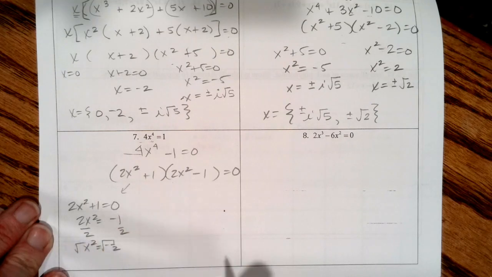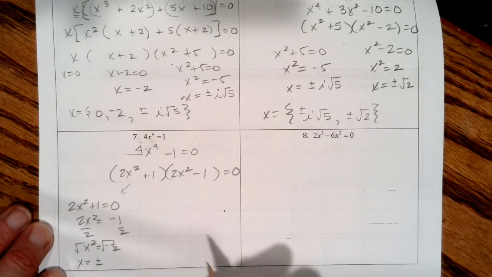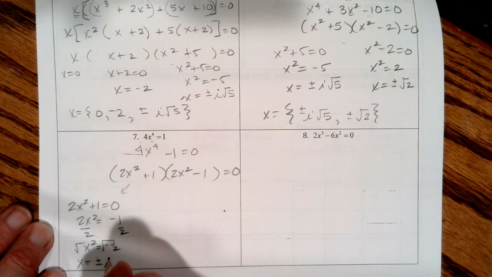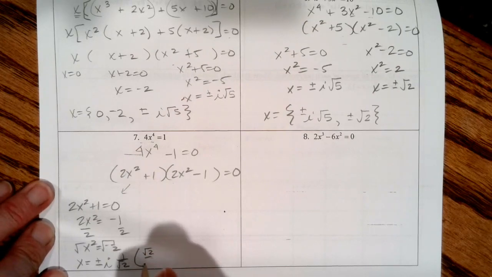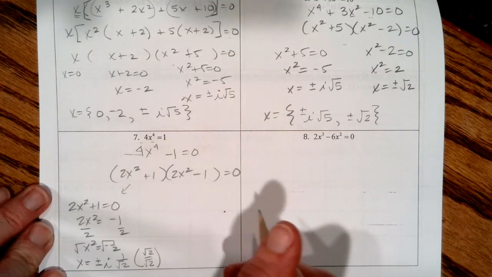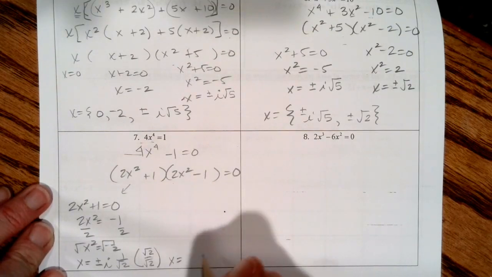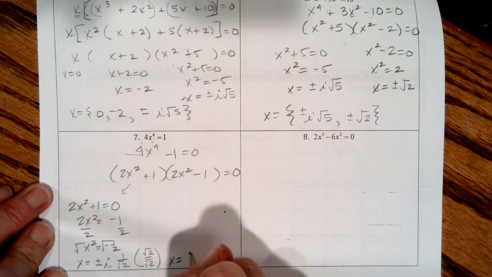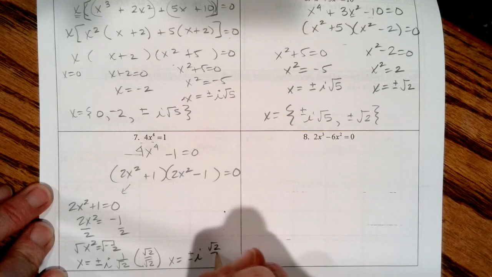Square root, square root. X is equal to plus or minus, here's i, times 1 over the square root of 2. I'll rationalize that denominator. And I end up with x is equal to plus or minus i root 2 over 2.